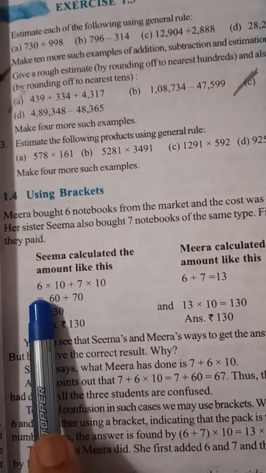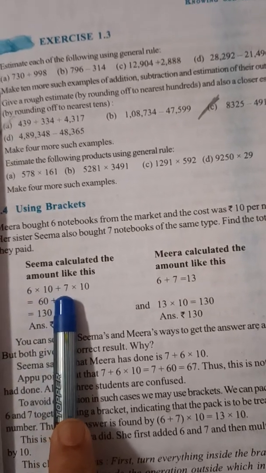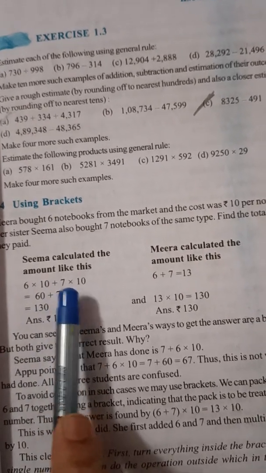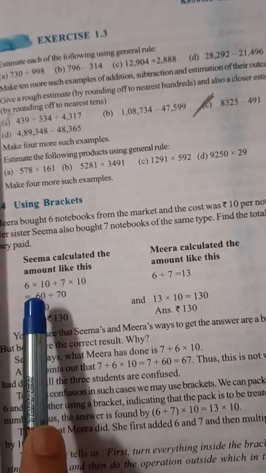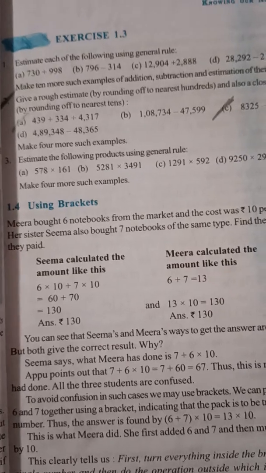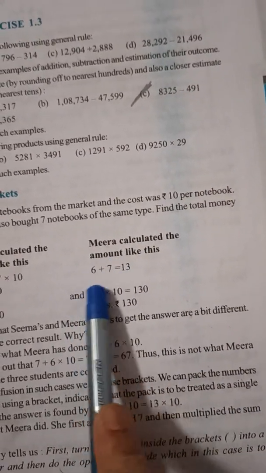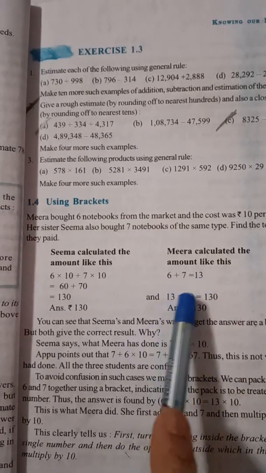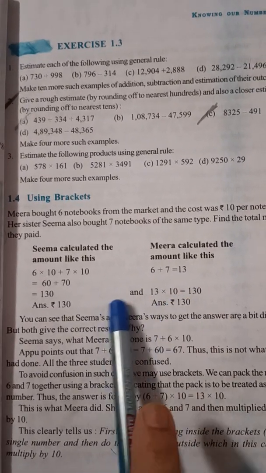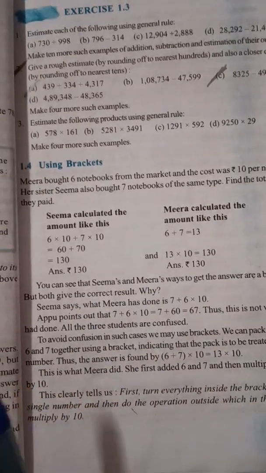So Seema calculated like this. She has bought 6 notebooks into 10 rupees, plus her sister bought 7 notebooks, that is into 10 rupees each. So 6 tens are 60, 7 tens are 70, 60 plus 70, 130. Next, Meera has calculated like this. She added the number of notebooks first. So 6 plus 7 notebooks, that is 13, and each is rupees 10. So 13 into 10 is 130 rupees. Here both have done correctly.